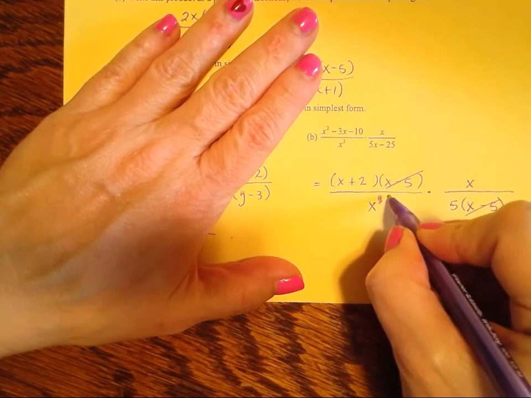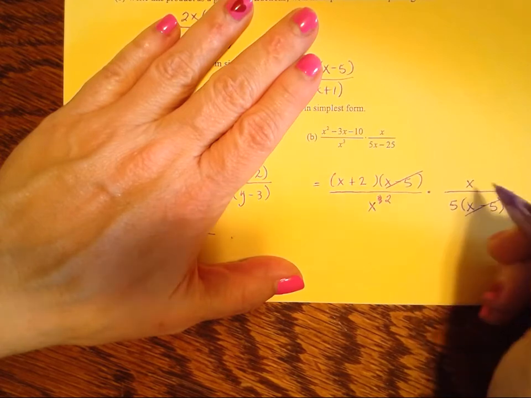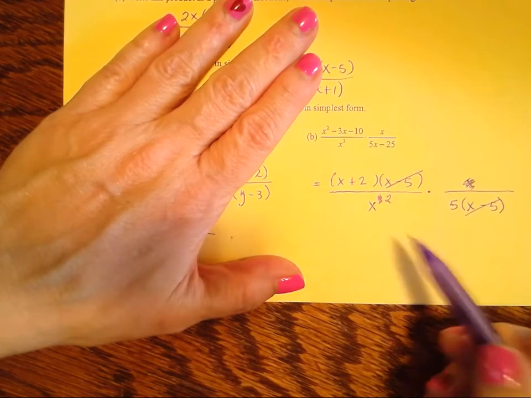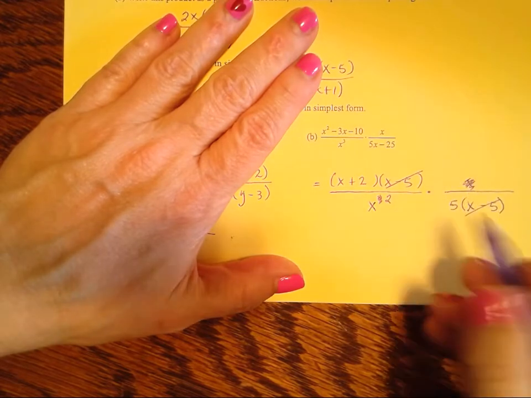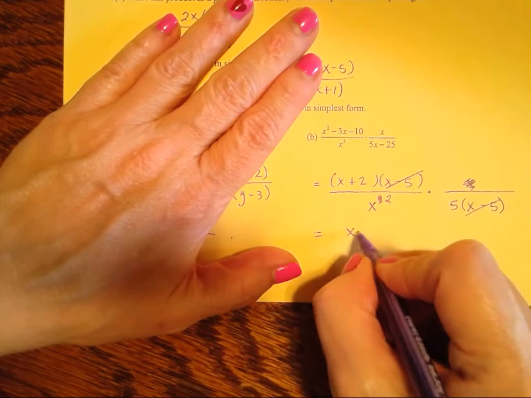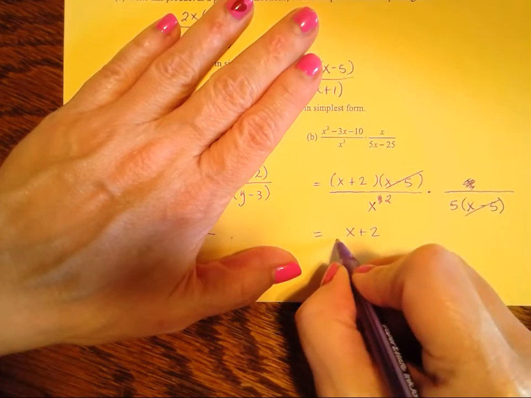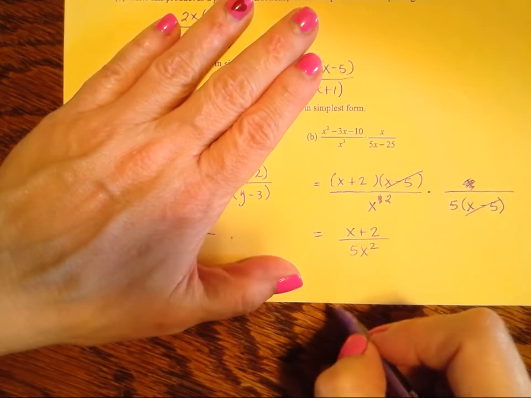Since there are more x's in the denominator than the numerator, we're going to keep x squared in the denominator, and this cancels. So we're left with x plus 2 in the numerator and 5x squared in the denominator.